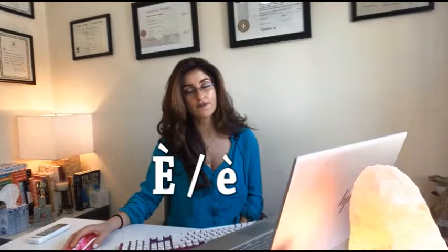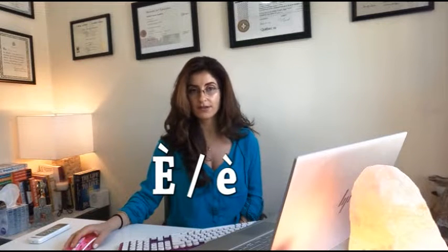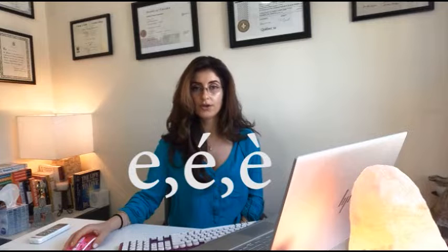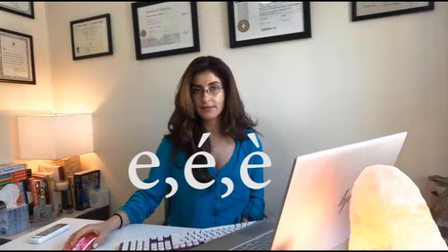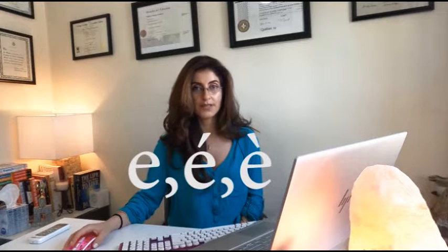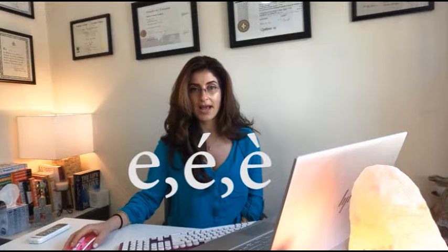Then you have accent grave. Accent grave is not a forward slash, but a backslash on top of the E. You also find it on the A. So let's say, as an example of accent grave, the sound E. So E. These are different ways of saying the letter E. So depending on what accent I will be putting on, that will change the tonation of how I pronounce it.